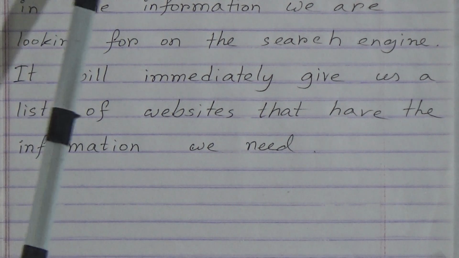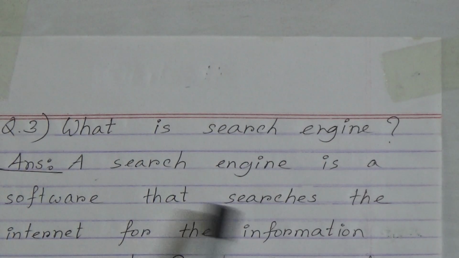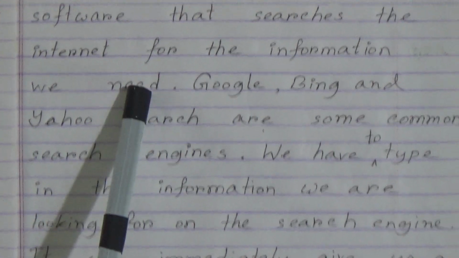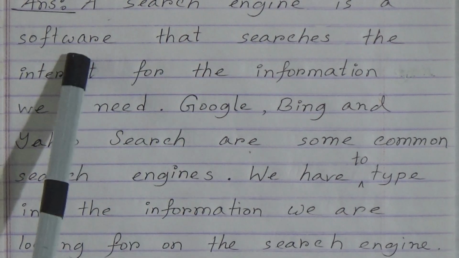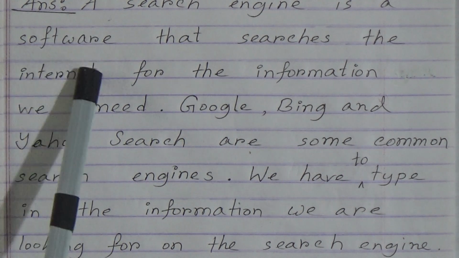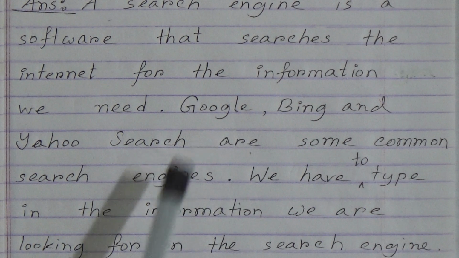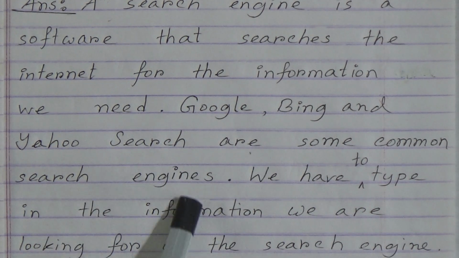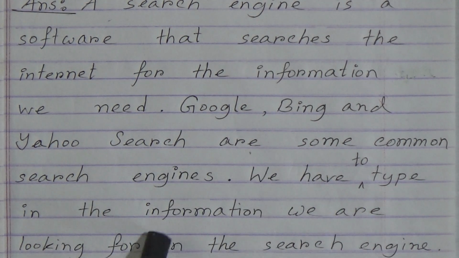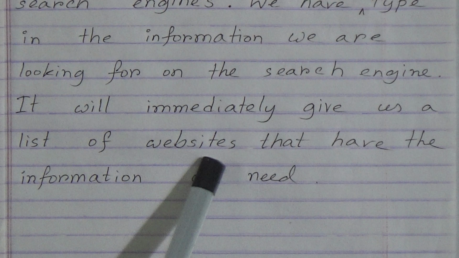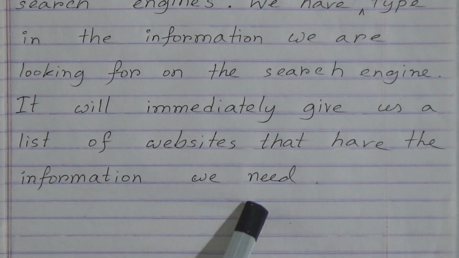Let's read it again. A search engine is a software that searches the internet for the information we need. So, the search engine is like a web software. We can use it through a web browser. Google, Bing and Yahoo search are some common search engines. We have to type in the information we are looking for on the search engine. It will immediately give us a list of websites that have the information we need.